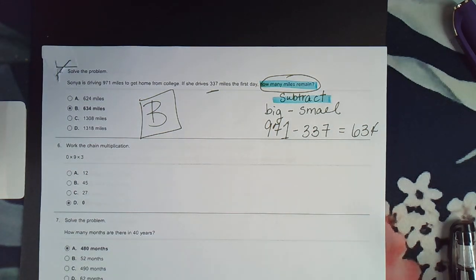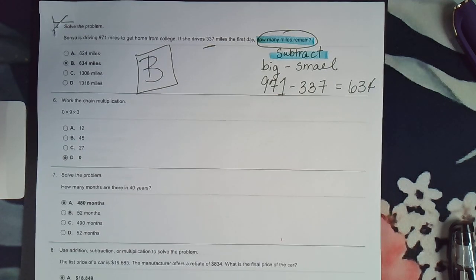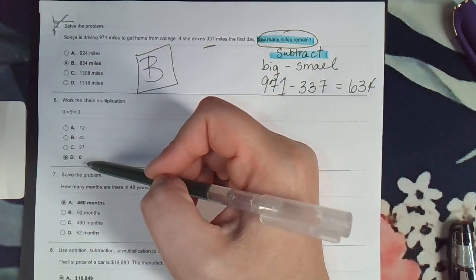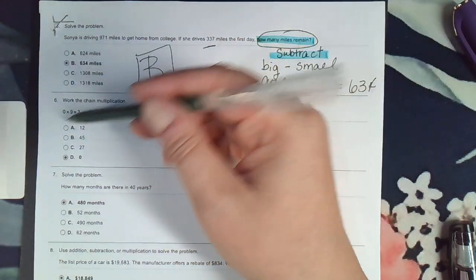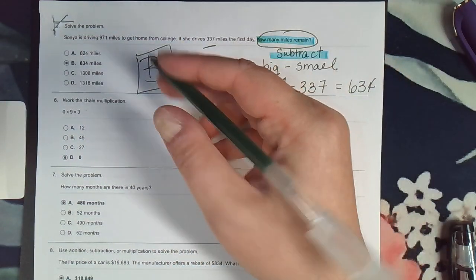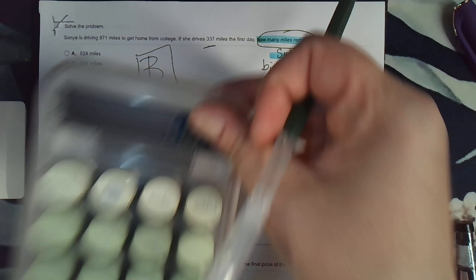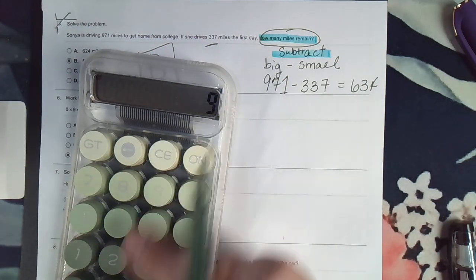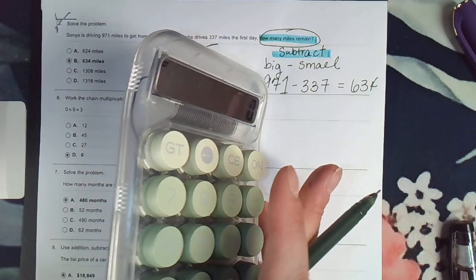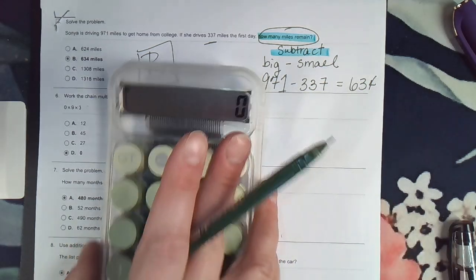Okay, number 6. It says work the chain multiplication. If you put that in the calculator, you'll get 0, because 0 times anything gives you 0. So you can literally just throw that in the calculator. 0 times 9 times 3. Yep, it's still 0.